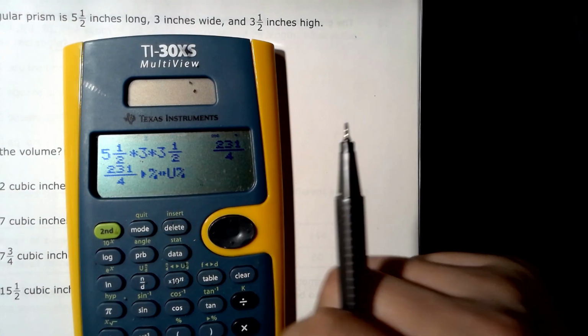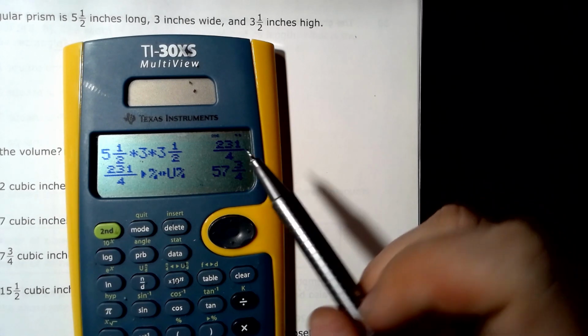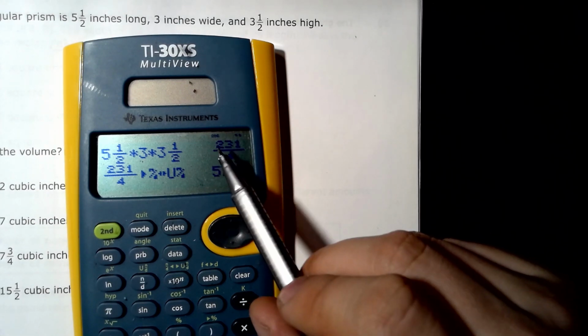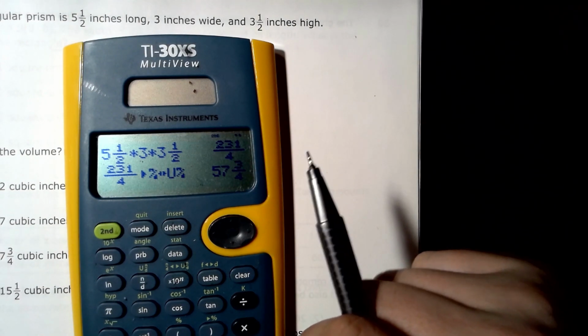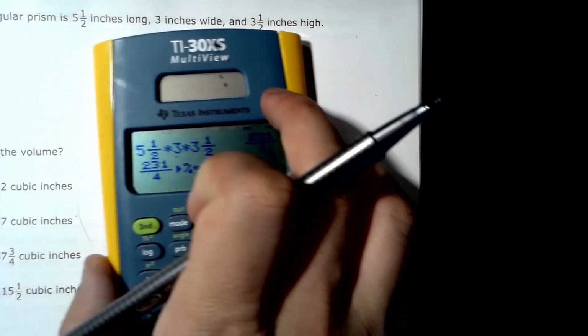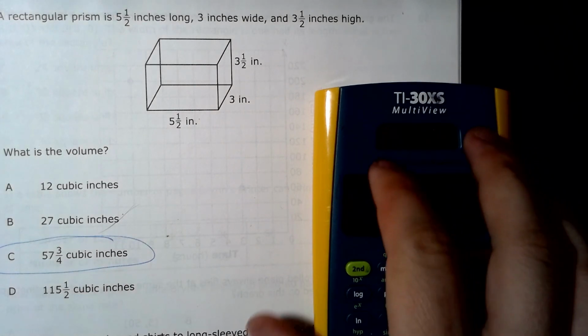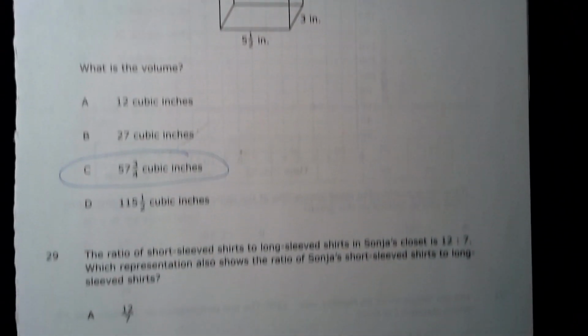You hit enter. 57 3/4. Alternatively, if you wanted to do this the old-fashioned way, you would just do 231 divided by 4, and that would give you the whole number amount. So we want 57 3/4. Boom. Done. Moving right along to number 29.